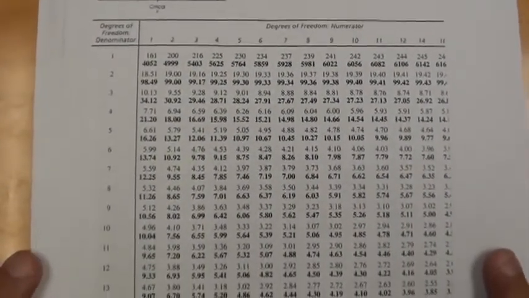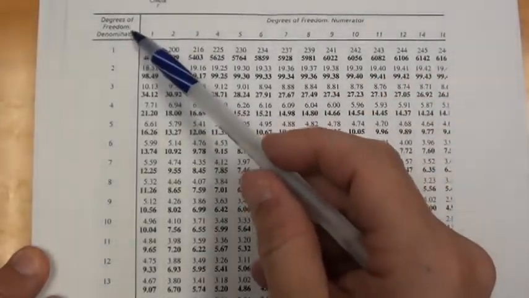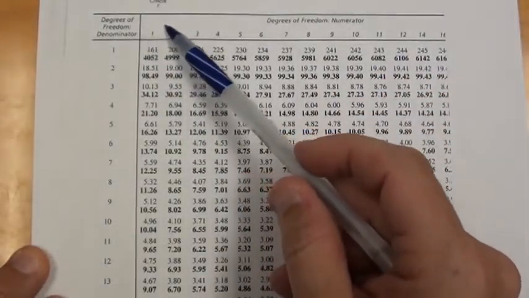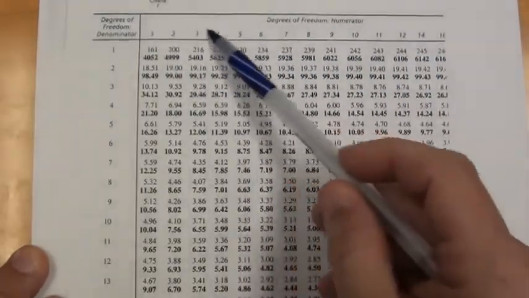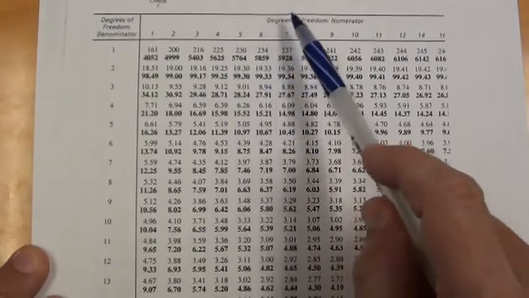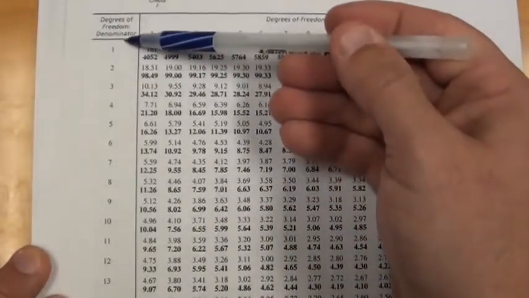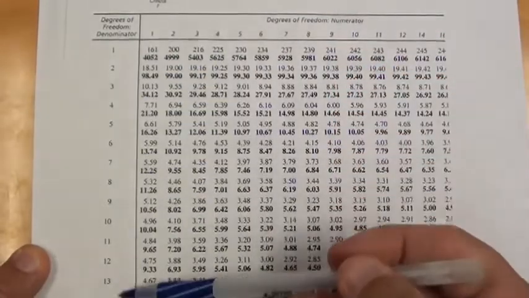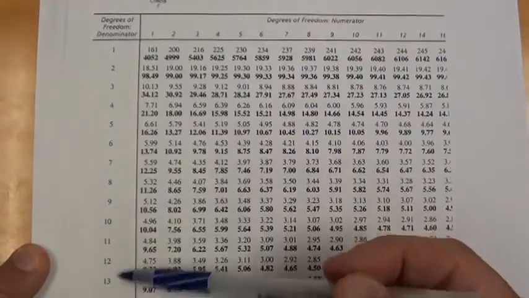Okay, hopefully we can see this. On this table, along the top, you have the degrees of freedom for the numerator, and that, if you remember from class, is going to be the degrees of freedom between. And then down the side, we have the degrees of freedom for the denominator, and for us from class, that's the degrees of freedom within.